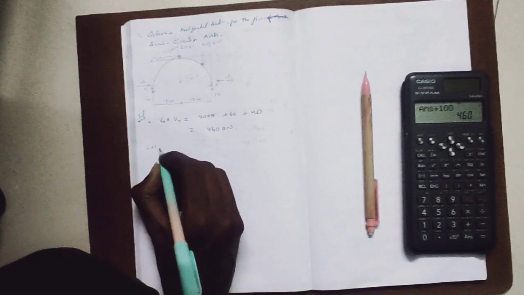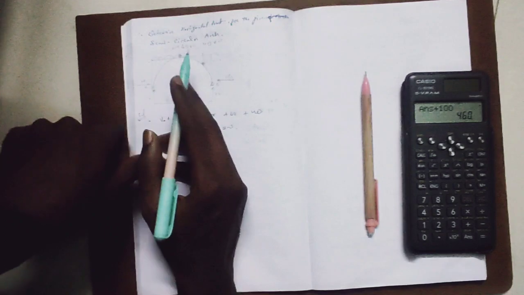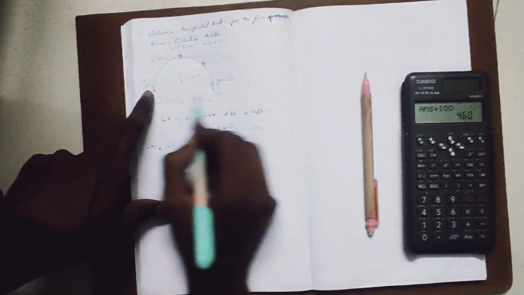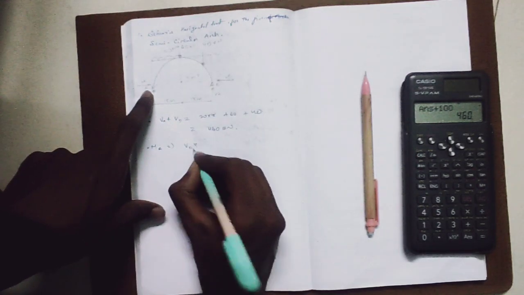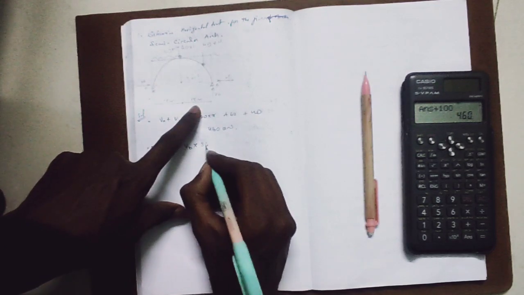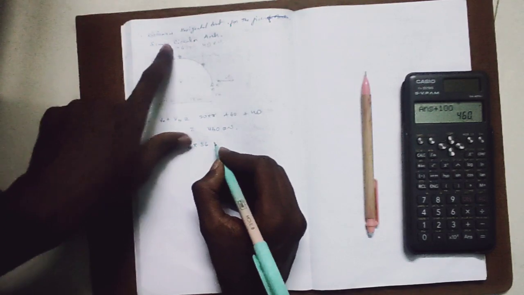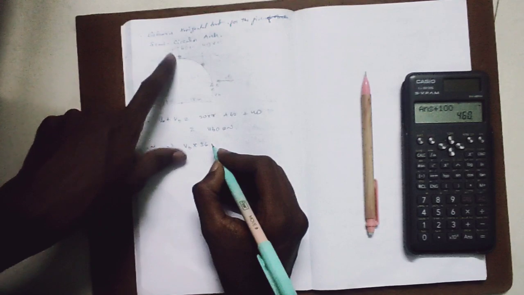So finding moment at A and equating it to 0. So we have VB into 18 plus 18, that is 36. And we have this usual reaction which is coming in this direction.